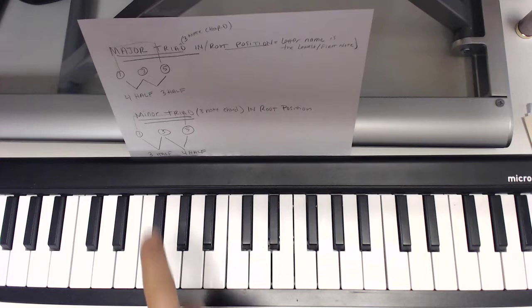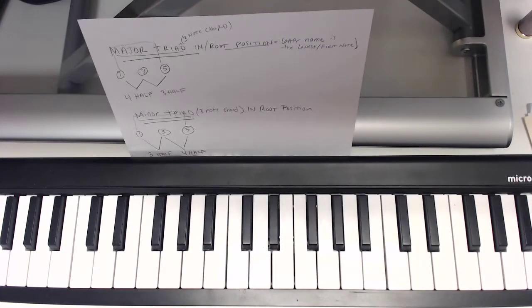So first of all, the major triad, we'll talk about that one first. That is a 3-note chord, and we are going to learn how to play that in root position. Root position means that whatever the letter name, if it's F major or F minor or whatever type of chord it is, F is, for right now, going to be the lowest note or the first note that we reference when we're counting.